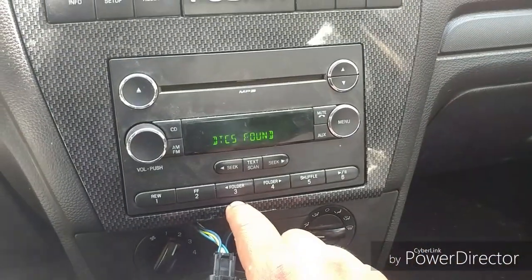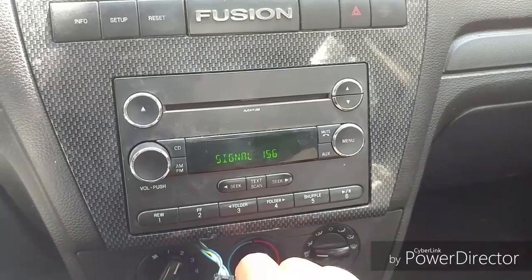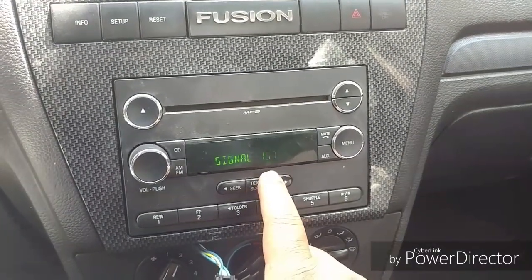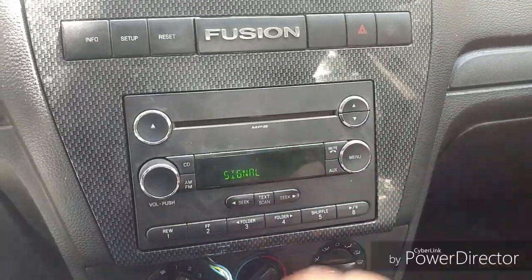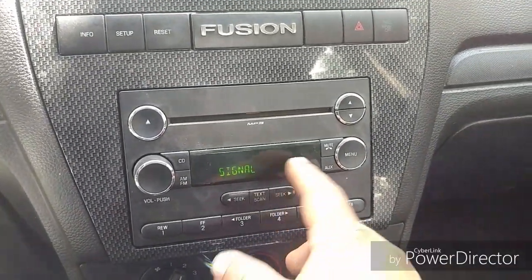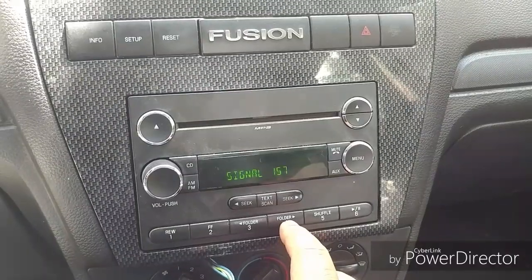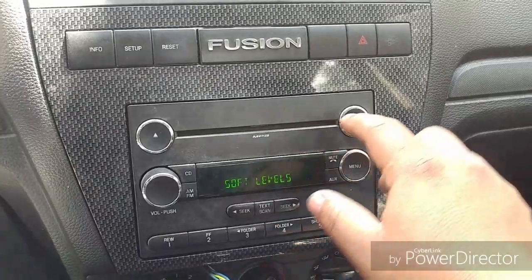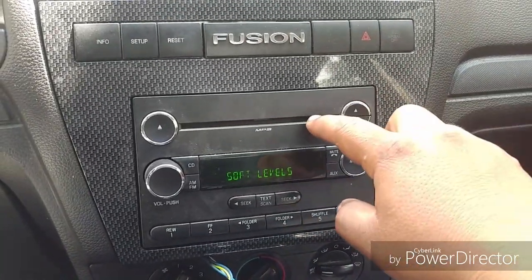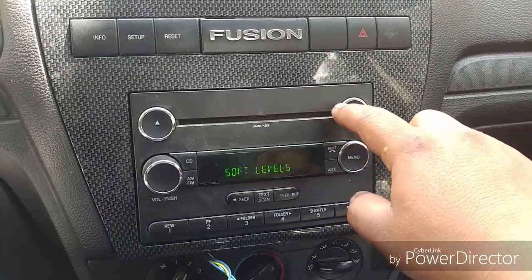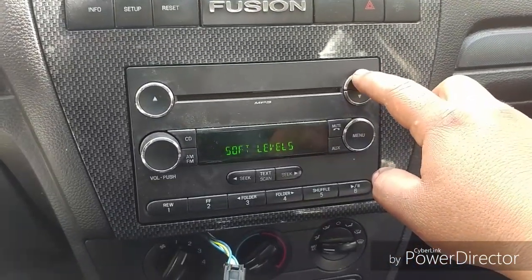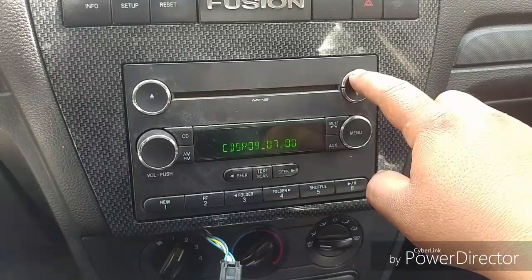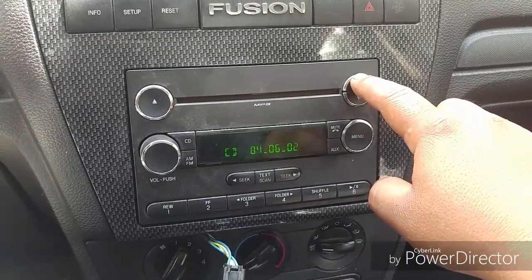And then where's the other one? 3. This is just the signal of the radio station it's at. I think depending on, I don't know how that really works, but I mean, it's just that. And then 4, that's the software levels of the radio. And I think it's just for the radio, not the software levels for the auxiliaries and all that. So that's the CD player, I think.